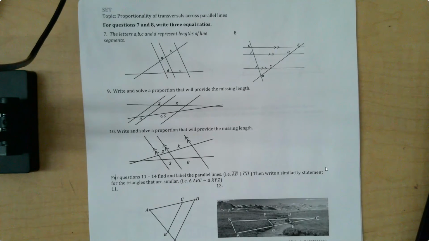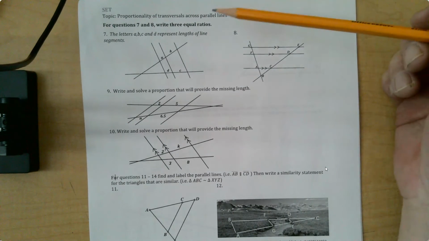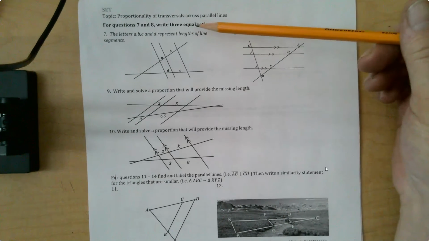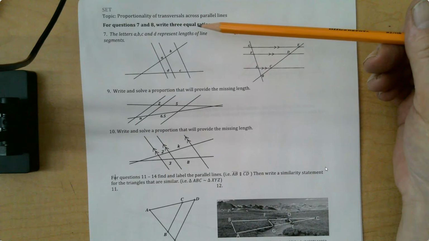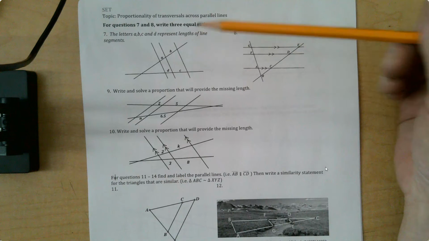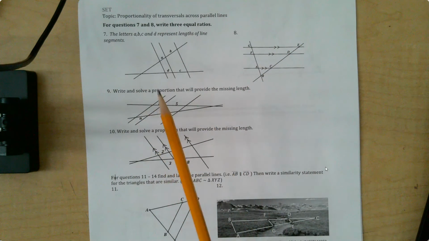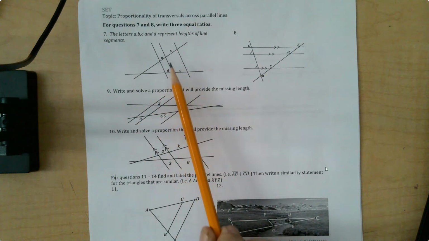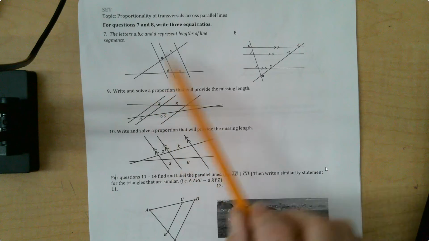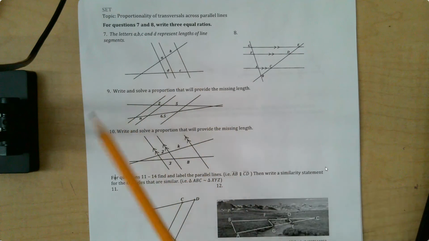So they're asking us here for questions 7 and 8, write 3 equal ratios. That's all. They don't give us any actual measurements, so there's really no numerical answer. But they want us to write 3 equal ratios. And they're just giving us these various side segment lengths. And these 3 lines are parallel, and they're cut by these 2 transversals.